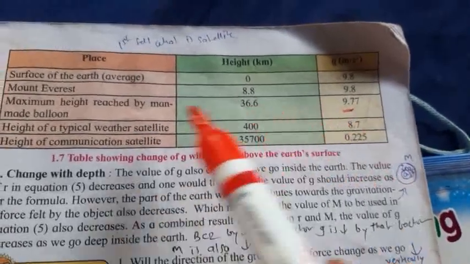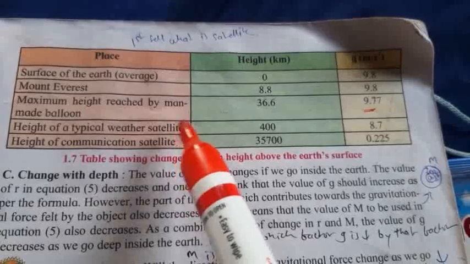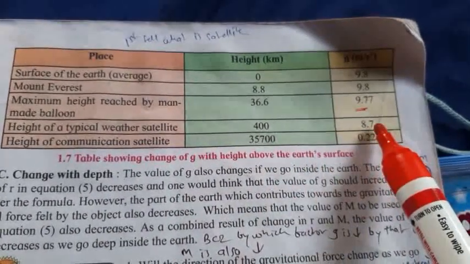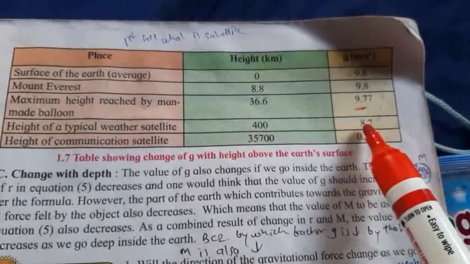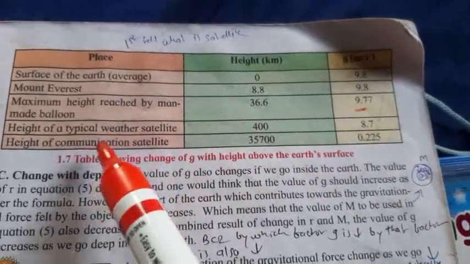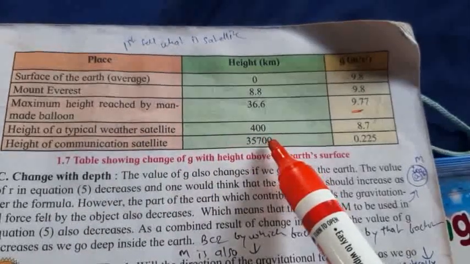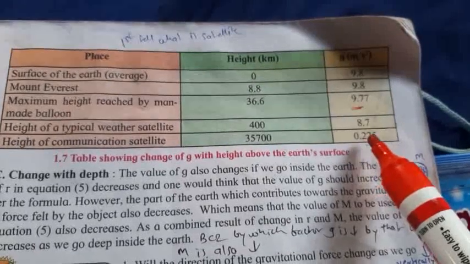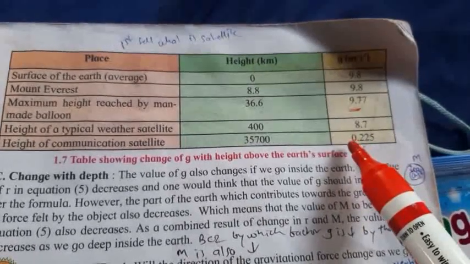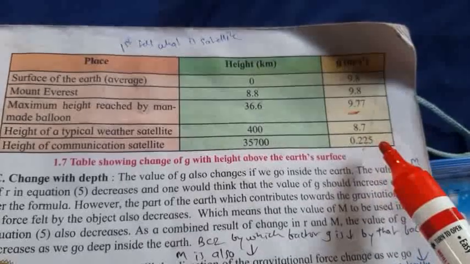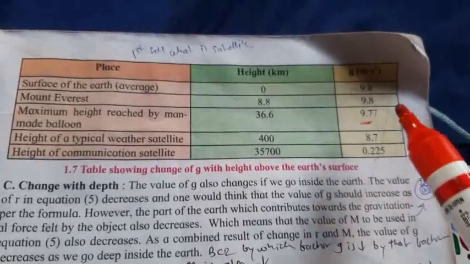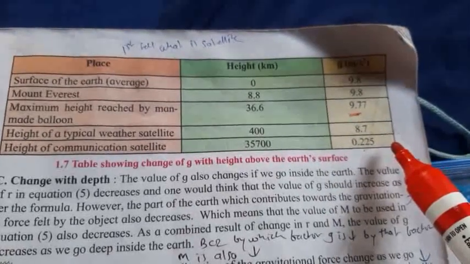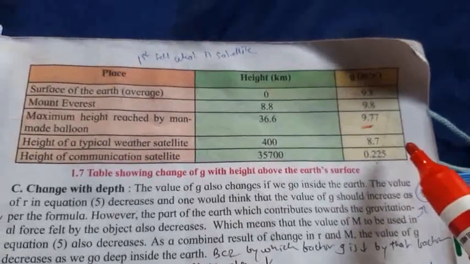the change in acceleration due to gravity is somewhat considerable. A typical weather satellite, which revolves at 400 kilometer, has an acceleration due to gravity of 8.7. And the communication satellites which are revolving at 35,700 kilometer, for them the value of acceleration due to gravity will be 0.225. So as we go to higher heights, acceleration due to gravity decreases.